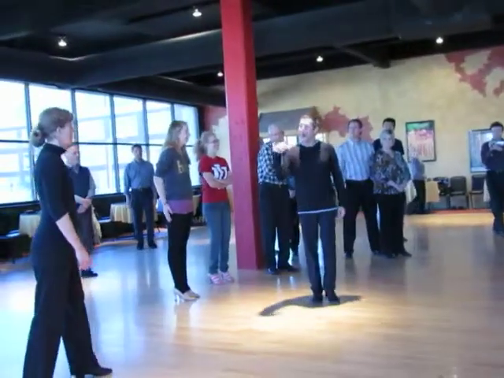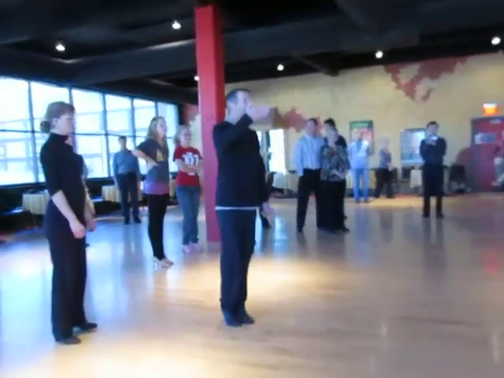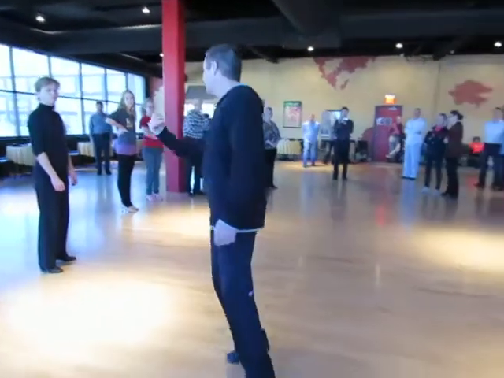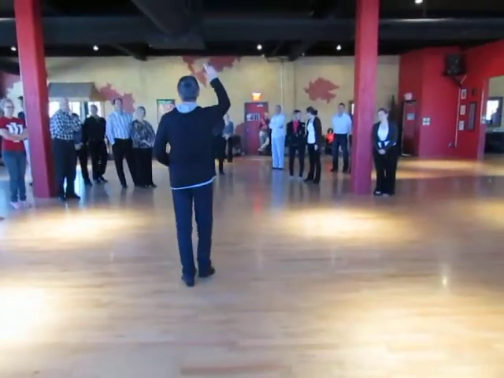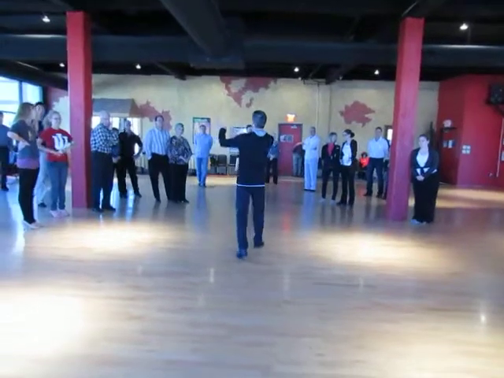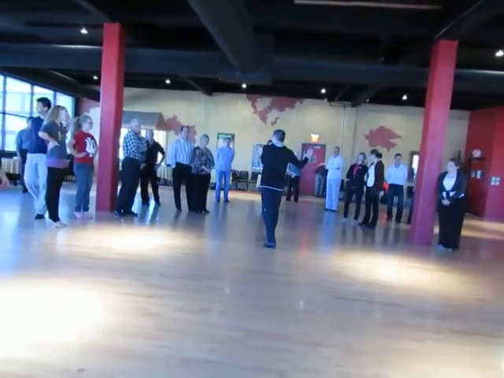Right? So one is a heel lead, and one is a heel lead. So these are the fundamentals of English waltz and the fundamentals of American waltz.